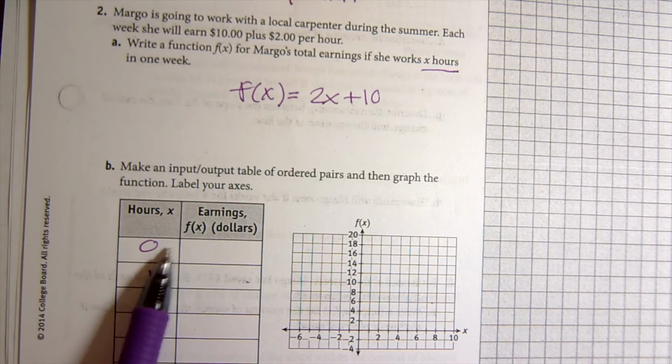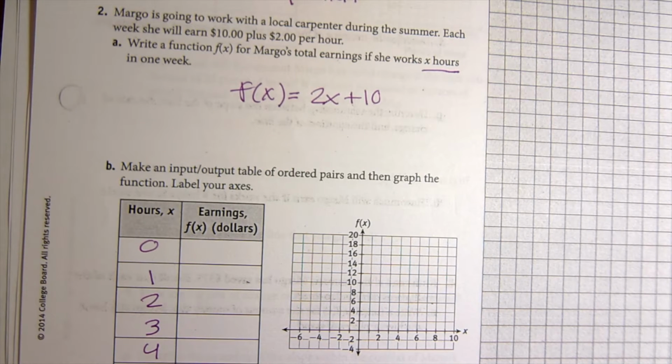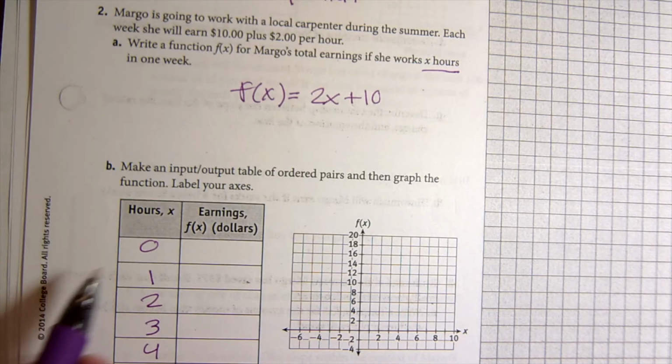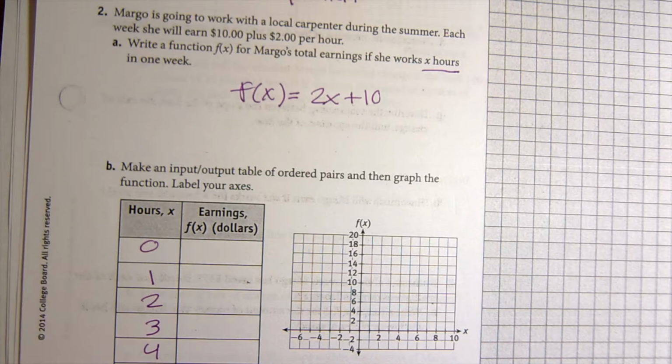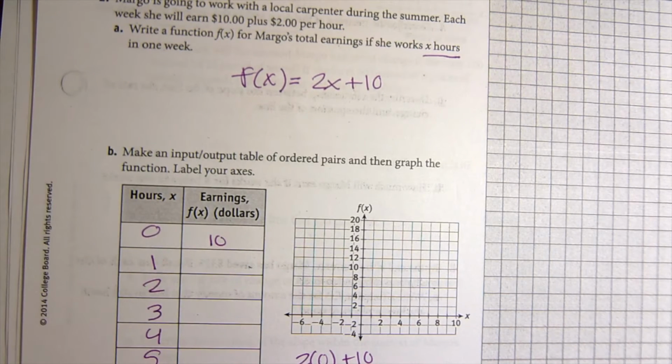And then go ahead, we're going to plug this into this equation. So for 0, you would be doing 2 times 0 plus 10. So 0 plus 10 is 10. So if she works 0 hours, how much money does she make? $10. So go ahead and figure out the rest of this table on your own.